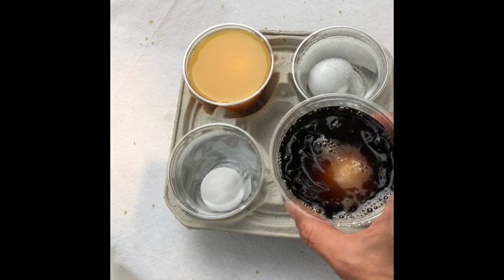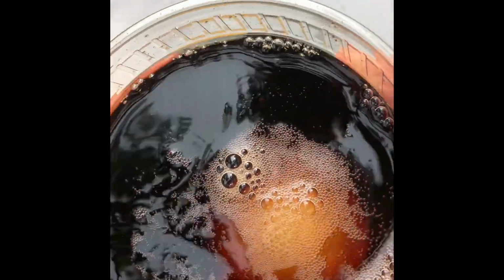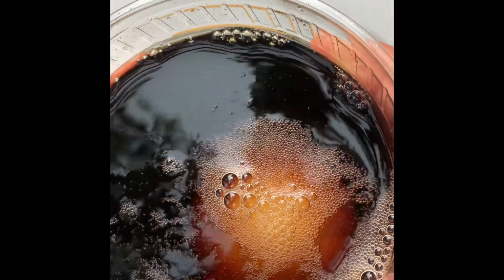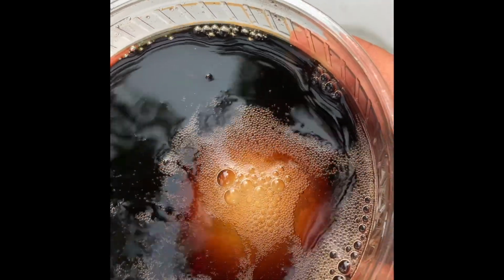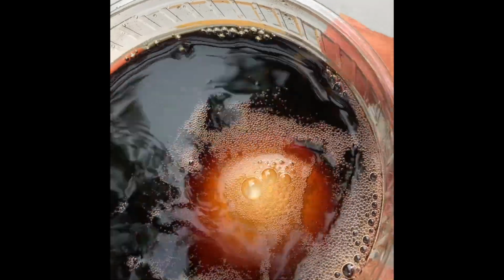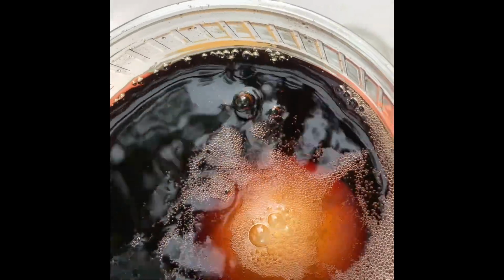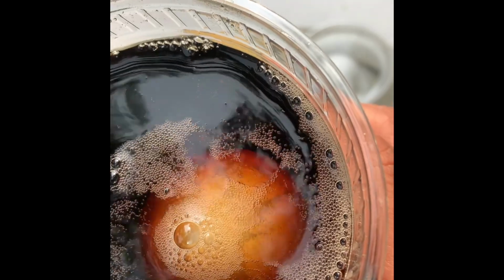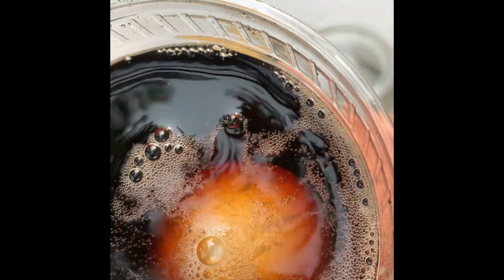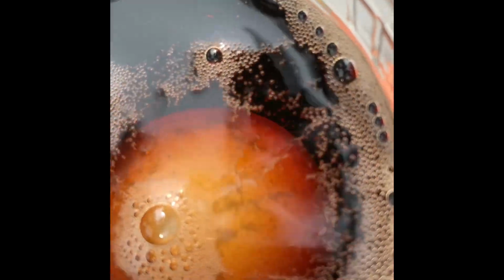And then let's look at the soda. The soda also shows a little bit of fizzing happening. As I open the can, we know that there is carbon dioxide in there, so some of the bubbles are from the carbon dioxide, but is there fizzing happening at the side of the egg? Looks like it.